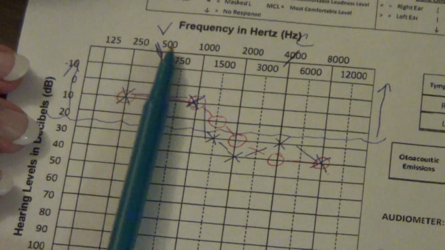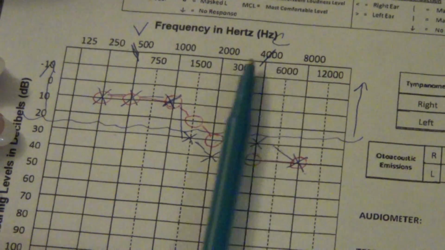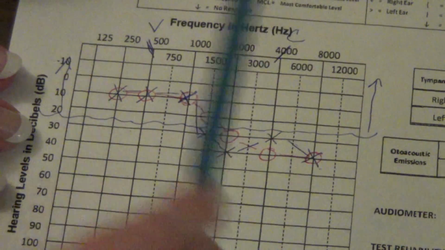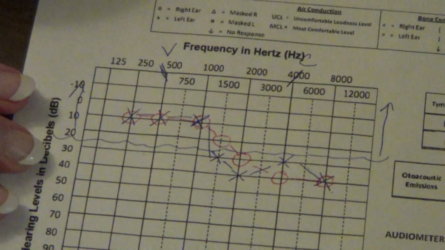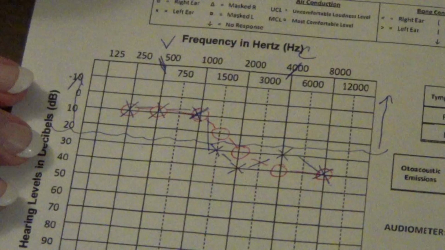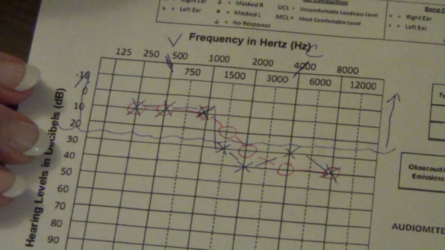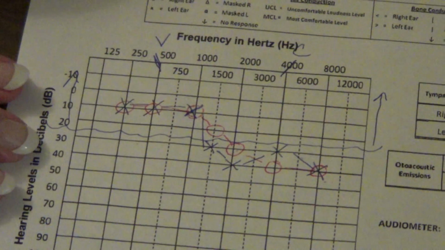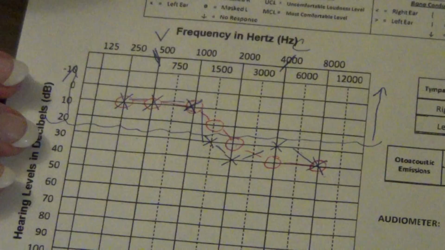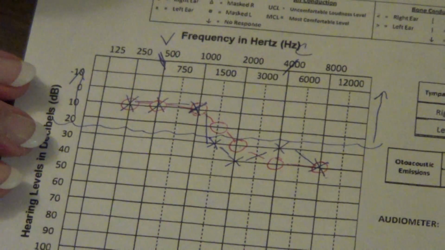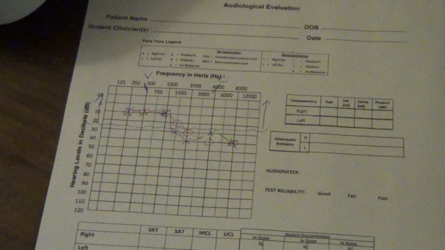Vowel sounds are concentrated more in the low frequencies, consonant sounds, which bring the meaning to words, more in the higher frequencies. So for this person, they have a little bit of difficulty hearing some of the mid and high frequency sounds. So some sounds such as the S, the F, the TH may be difficult to distinguish, and they need to be aware of that. So that's kind of how I explain the audiogram to them at this point.